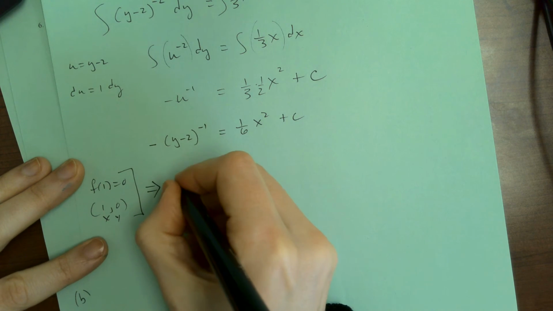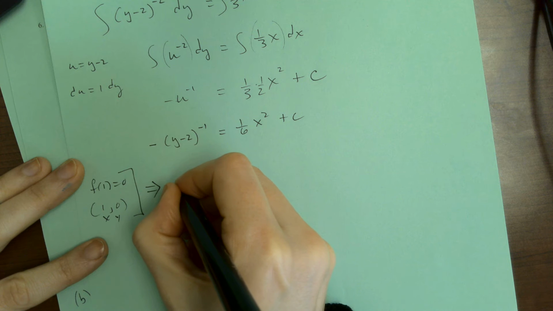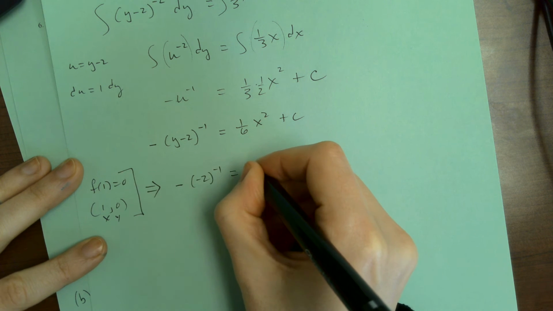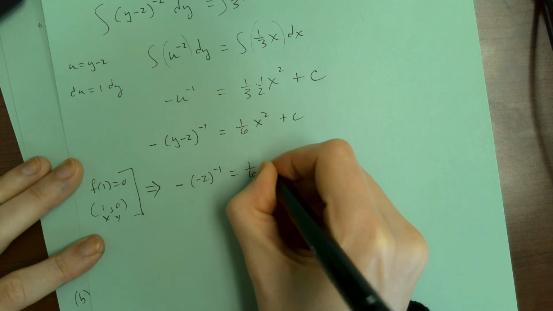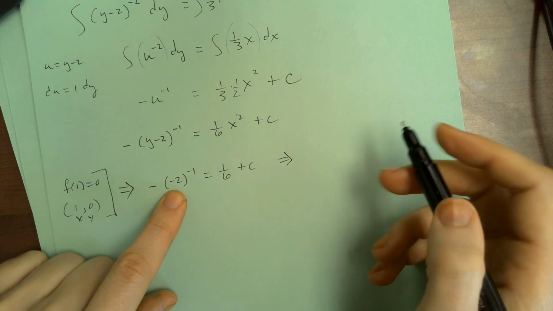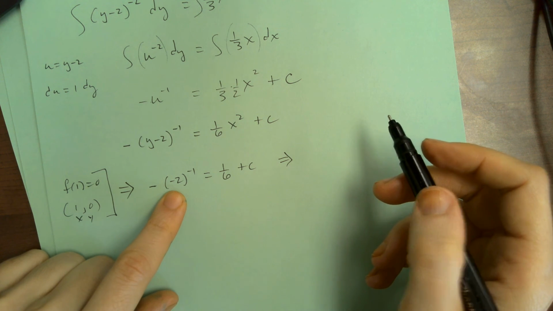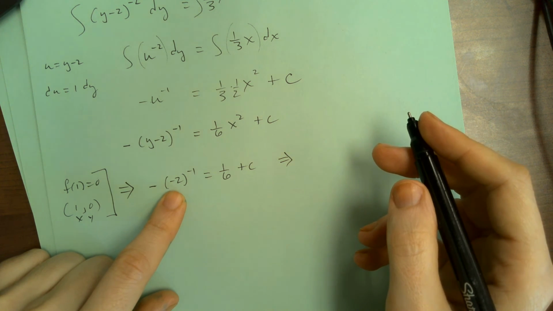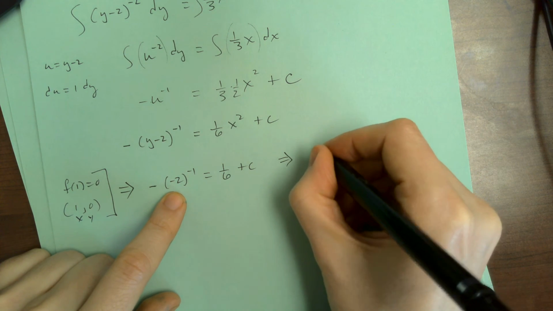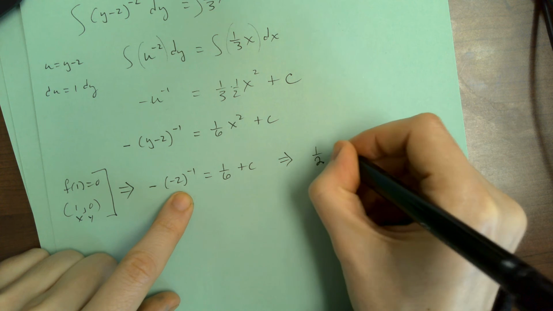So in for y is going 0. So that's negative 2 to the negative 1. And for x is going 1. Okay, this ends up being negative a half right there. And if that doesn't make sense to you, please think about it. So that just ends up being positive a half.